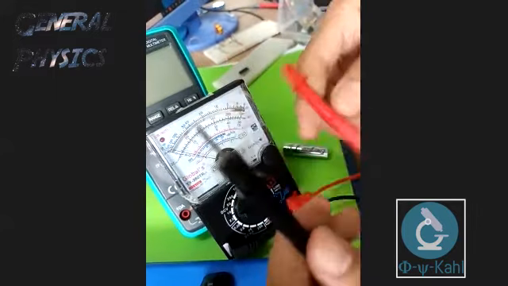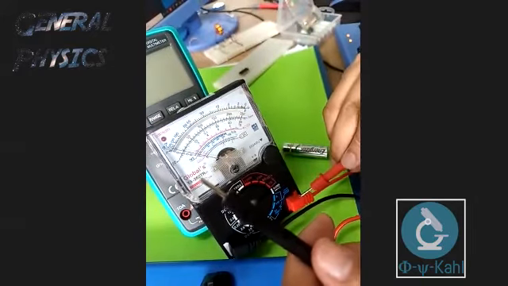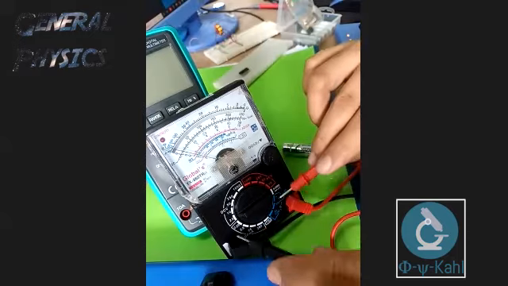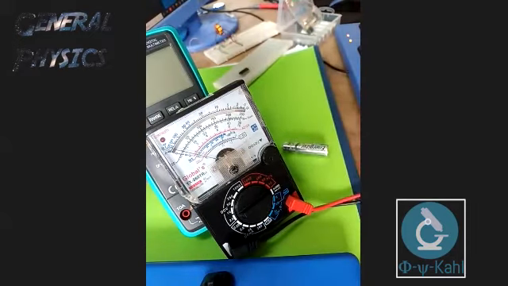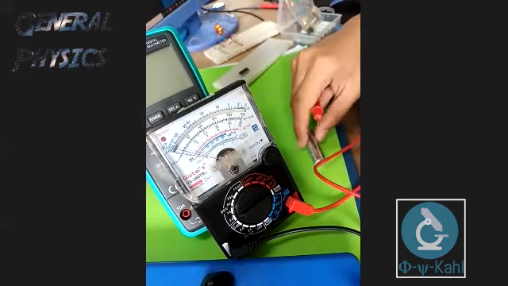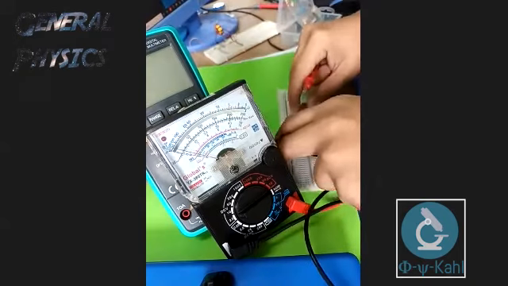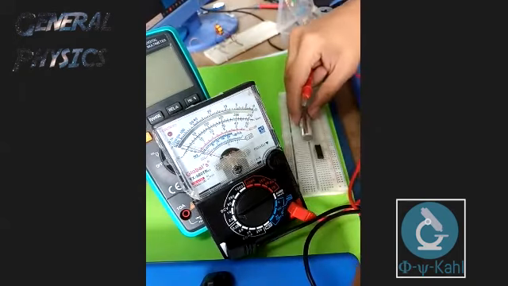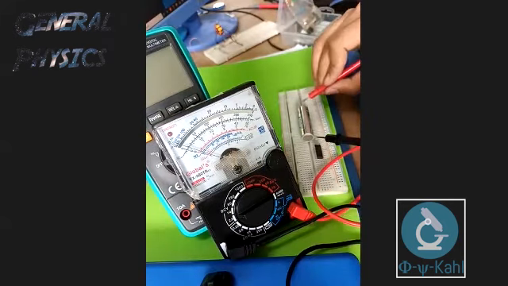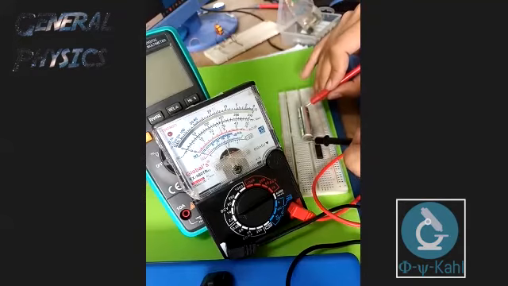We use red for the positive terminal, which is already indicated here, and black for the negative terminal. I repeat, we can interchange the terminals, but it's pointless. We should follow the color coding. We will put it here for stability, then I will put my positive terminal on the top and negative terminal on the negative side. So there's the reading.